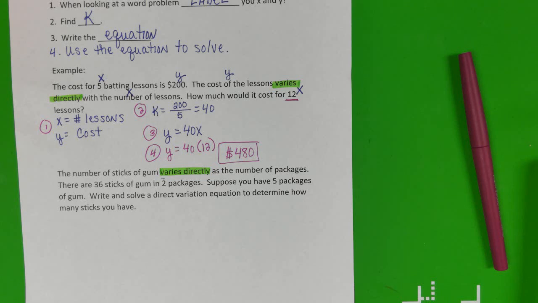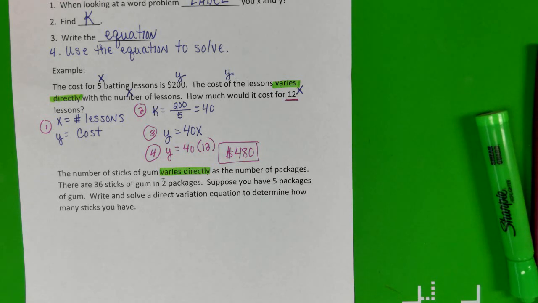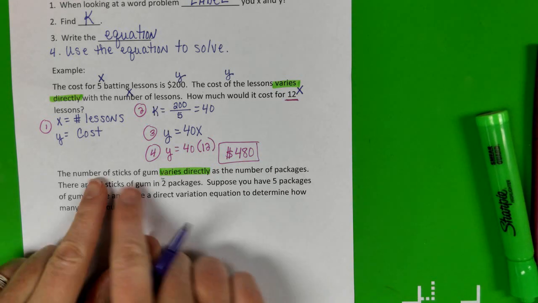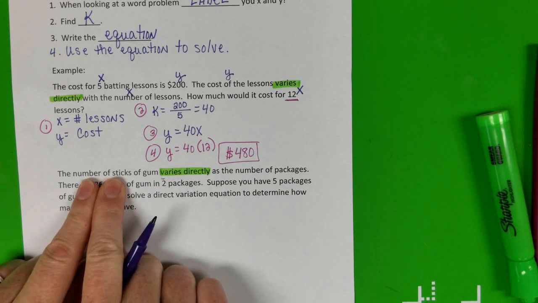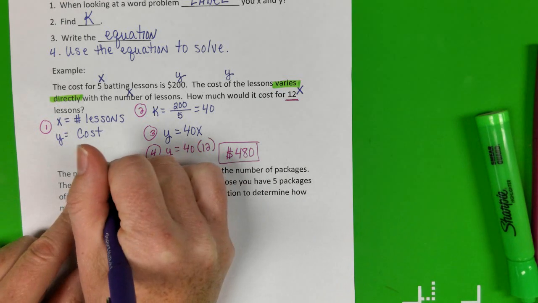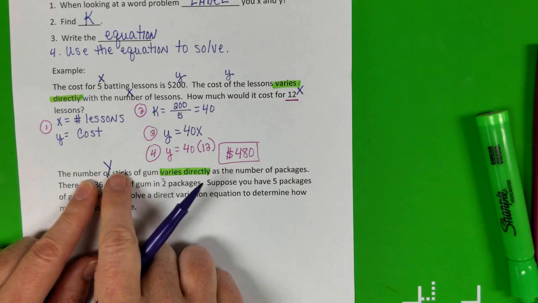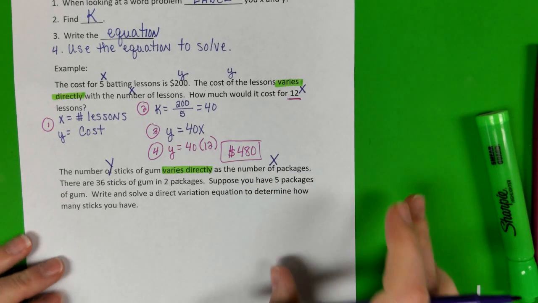Write and solve a direct variation equation to determine how many sticks you have. Okay? So the number of sticks varies directly with the number of packages. Y varies directly with x. I almost wrote x. Y varies directly with x.